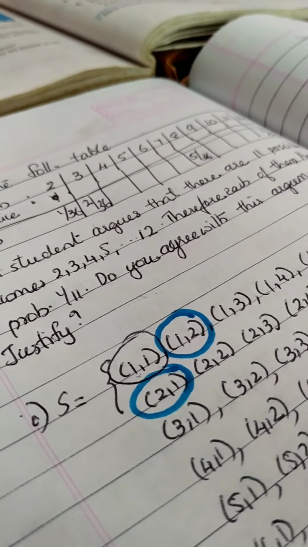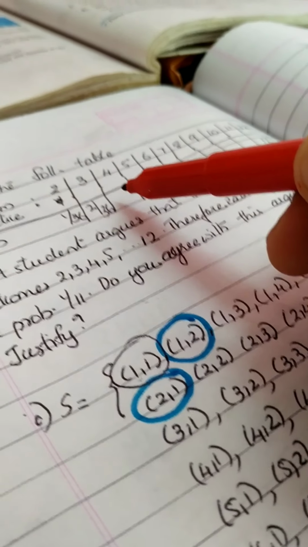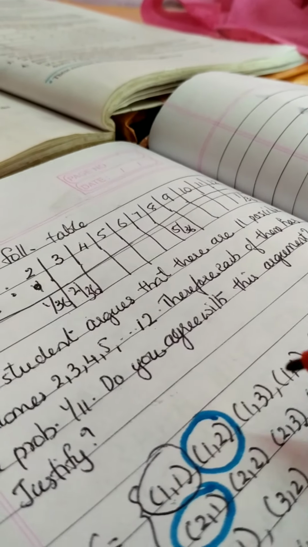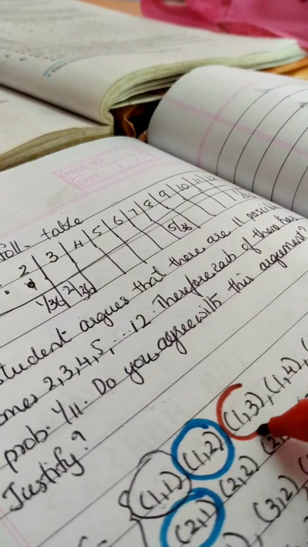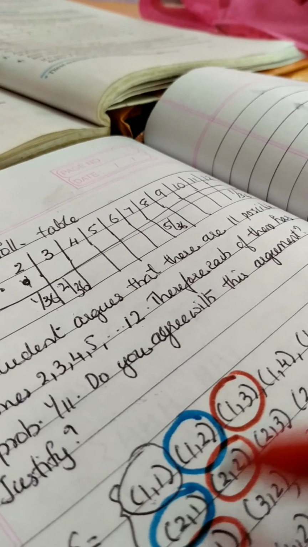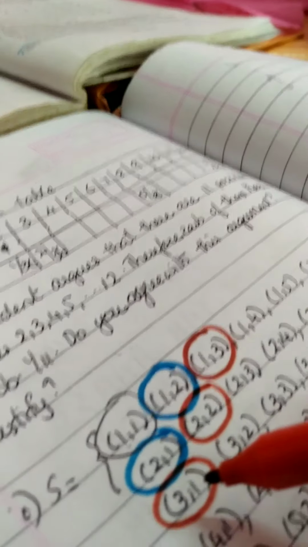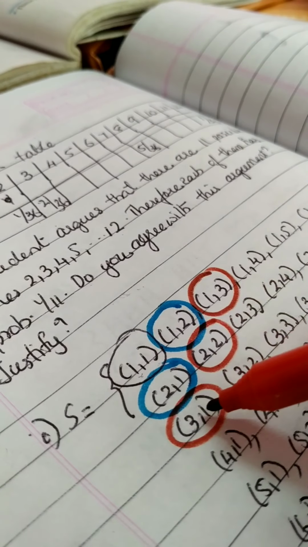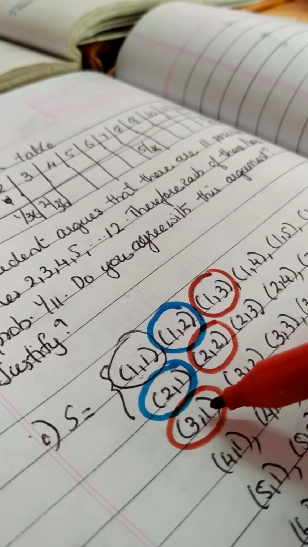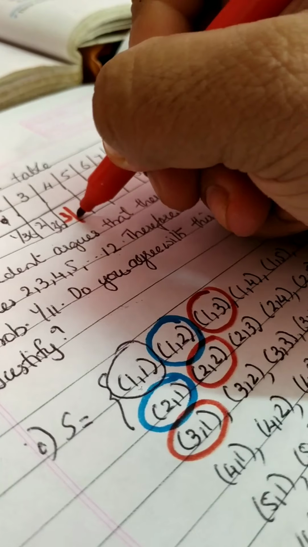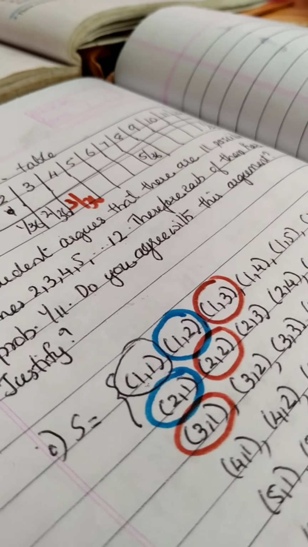Okay. Again, to fill the third one, we have to take the sum on 2 dice as 4. Which are the events which give the sum as 4? The events which give the sum as 4 are 1,3, 2,2 and 3,1. So there are 3 outcomes in which the sum is 4. So the favorable number is 3 and the total number of outcomes is 36. So the probability value will be 3 by 36.